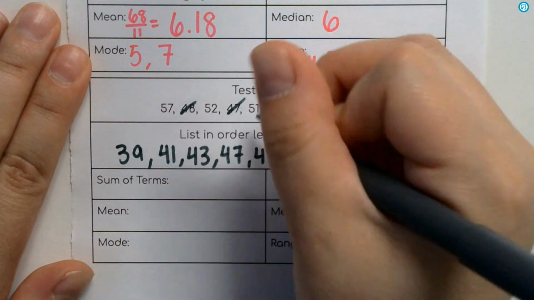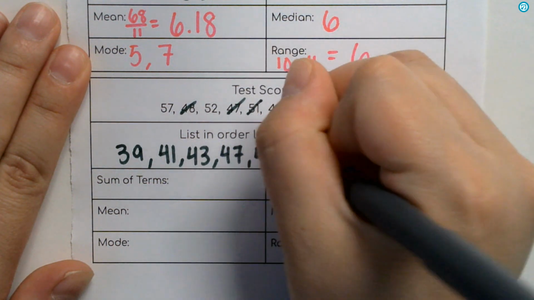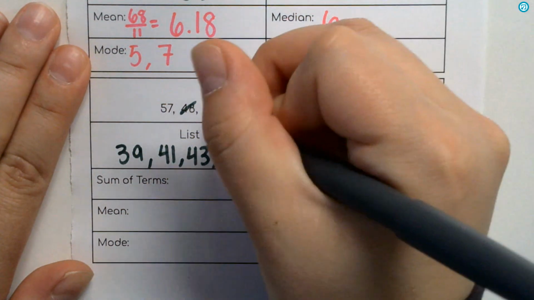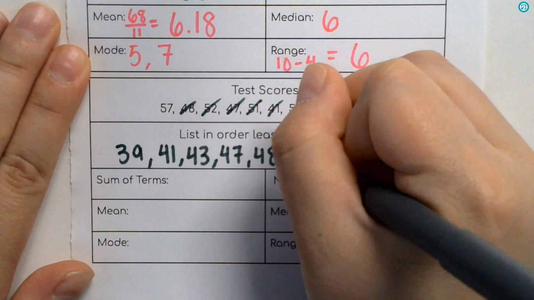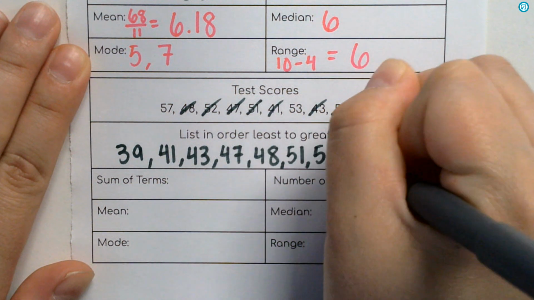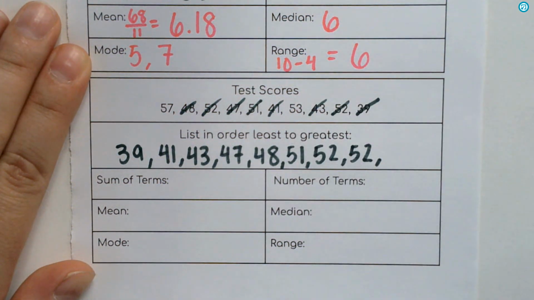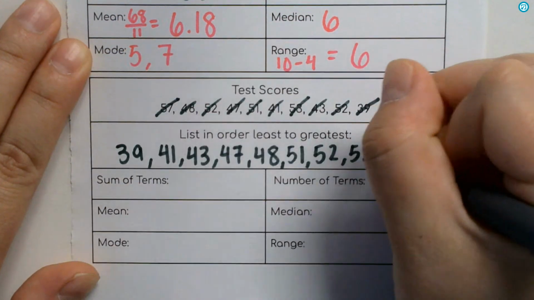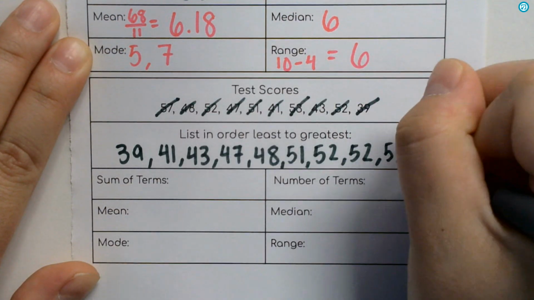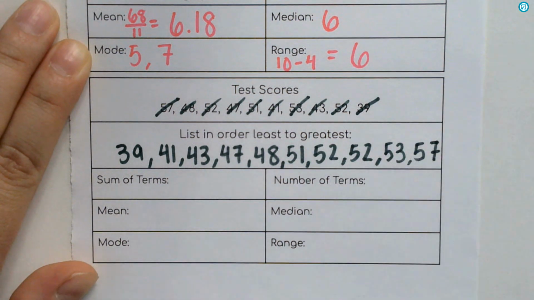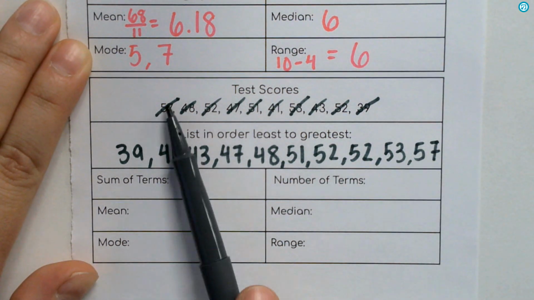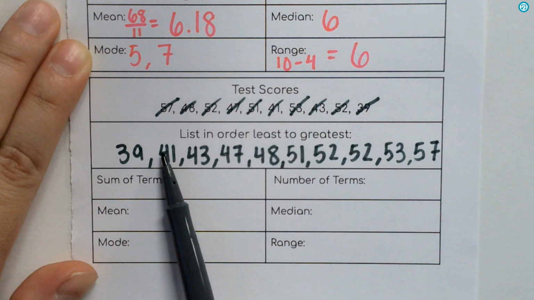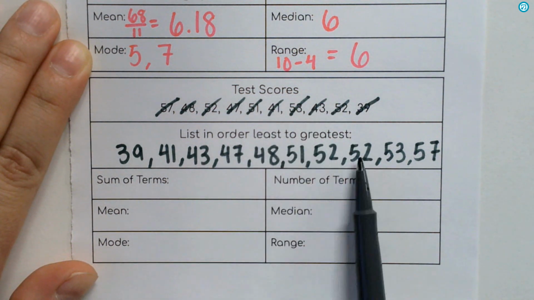And then 51. 2 52s. 52, 52. 53 and 57. I like to double check by counting my terms to make sure I have all of them. 1, 2, 3, 4, 5, 6, 7, 8, 9, 10.